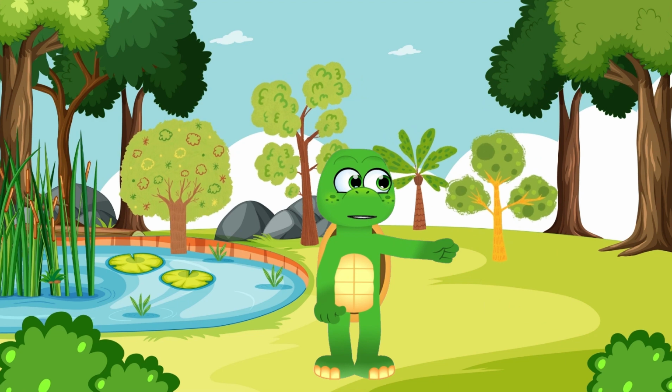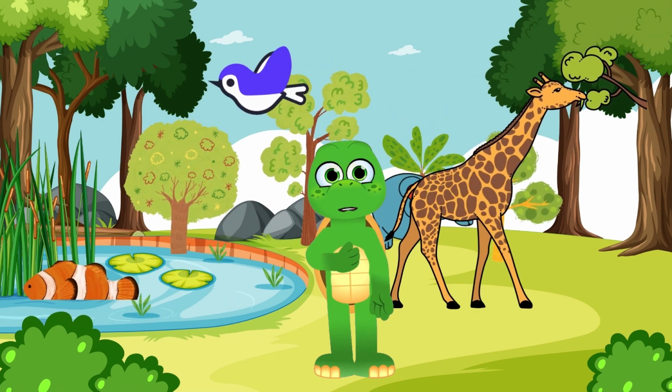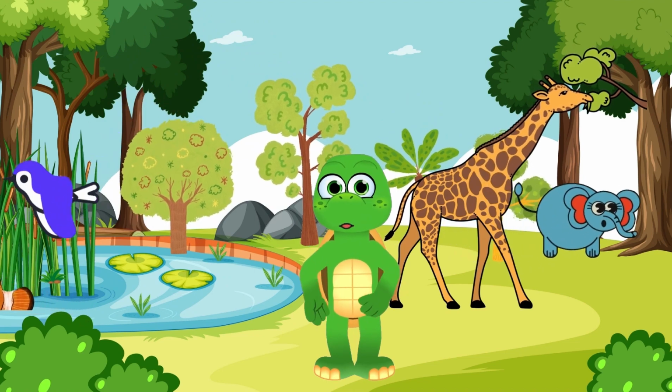Our planet is home to an incredible diversity of animals, from the vast oceans to the dense jungles and everything in between. Each animal is unique.